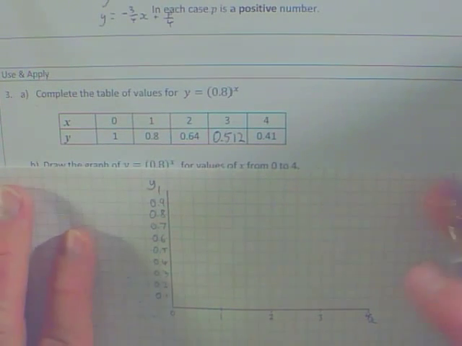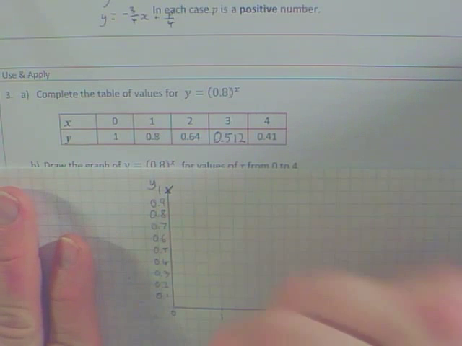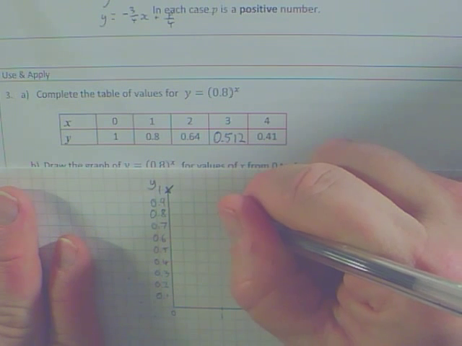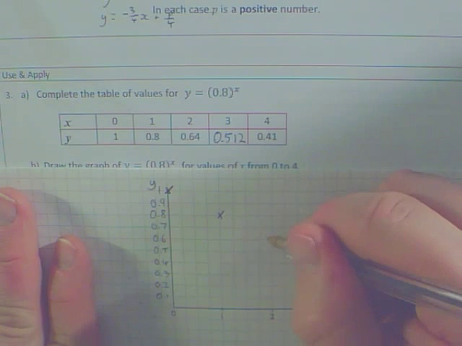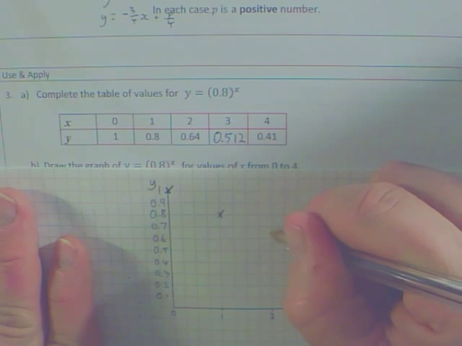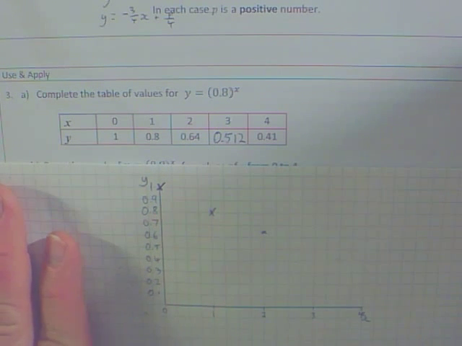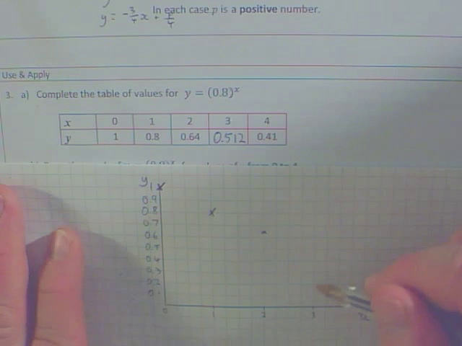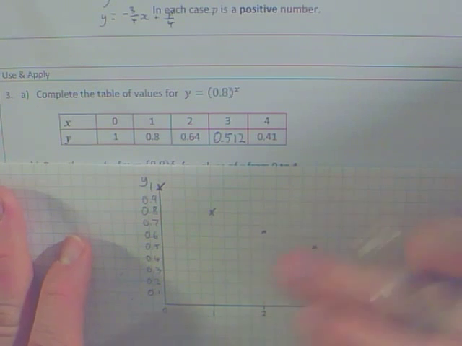Okay, so all I need to do now is plot it. 0 on the x is 1 on the y. 1 on the x is 0.8 on the y. 2 on the x is 0.64, so just less than halfway up. Try to be accurate. 3 and 0.51, so just a tenth of the way up there. I'm going to go for there. And 4 and 0.41, so 0.41.